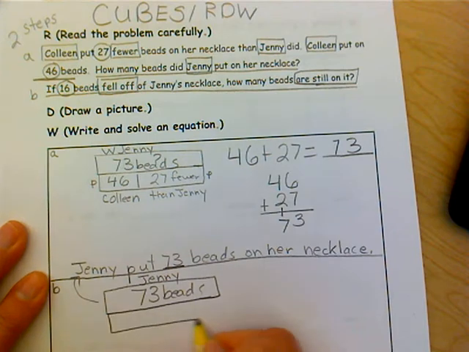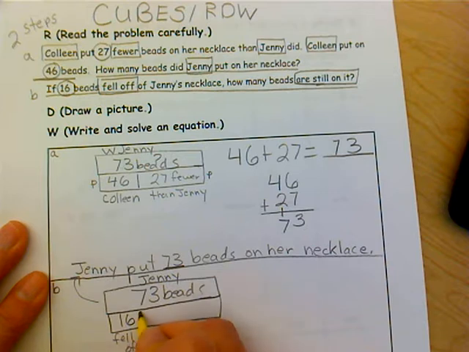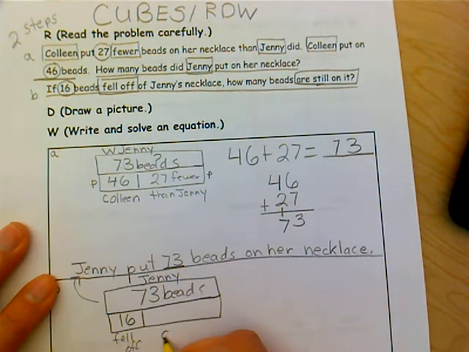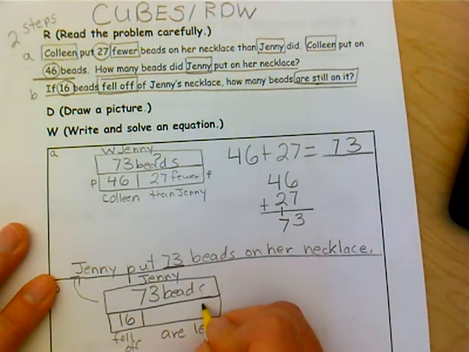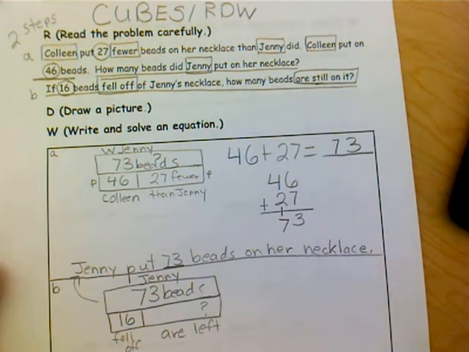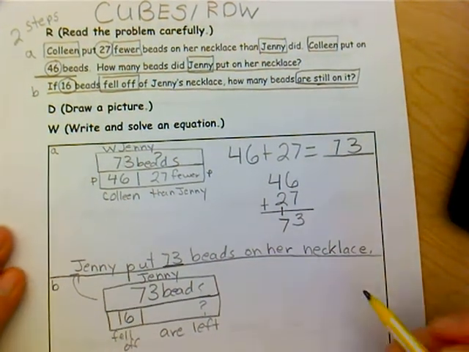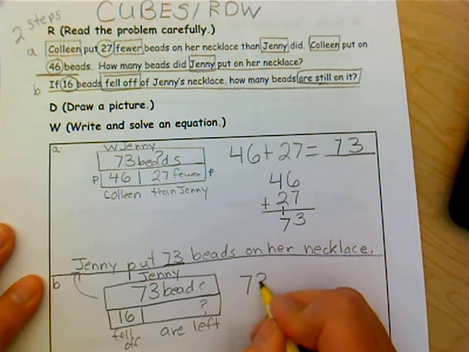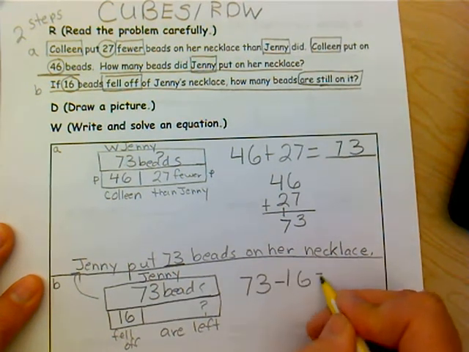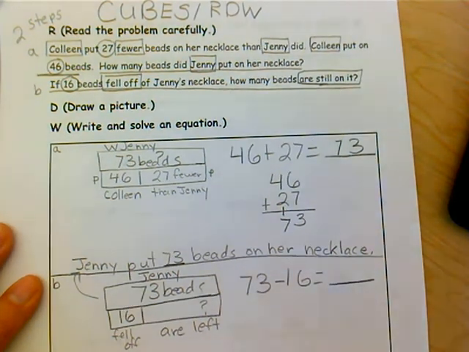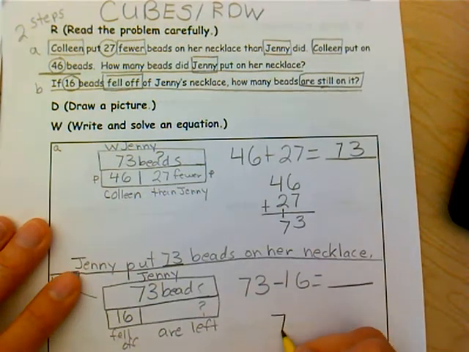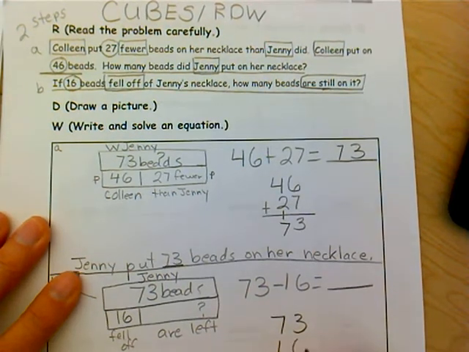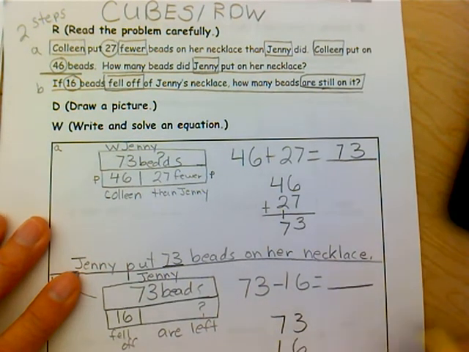And I know they told me that 16 fell off. And I need to know how many are left. What does she have left on that necklace? Oh, well, I understand this because this is just like a number bond. 73 take away 16 equals the unknown, or how many are left on her necklace. Well, I know how to subtract because we've been practicing it for such a long time.